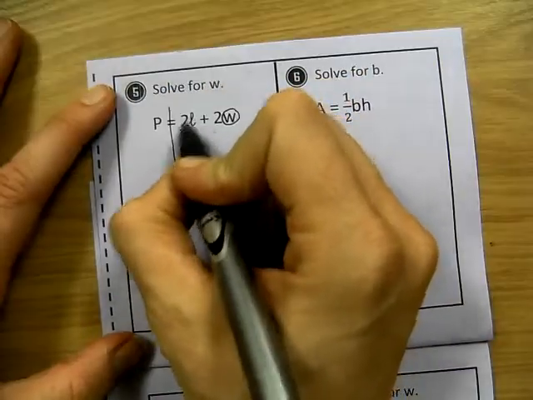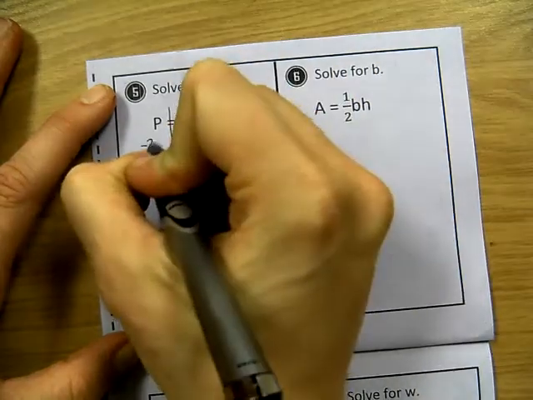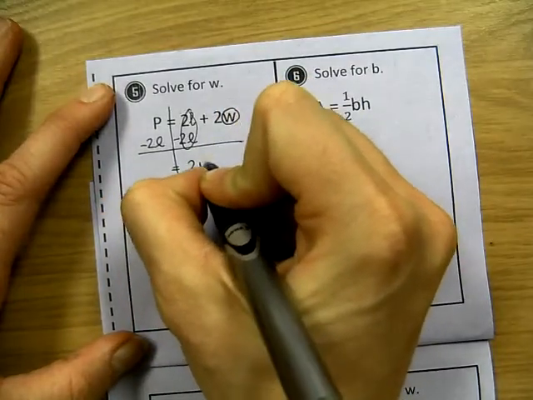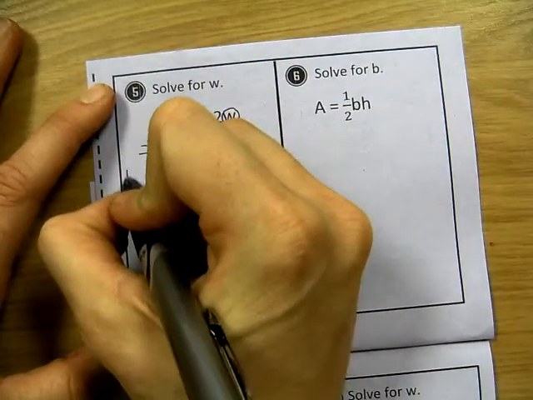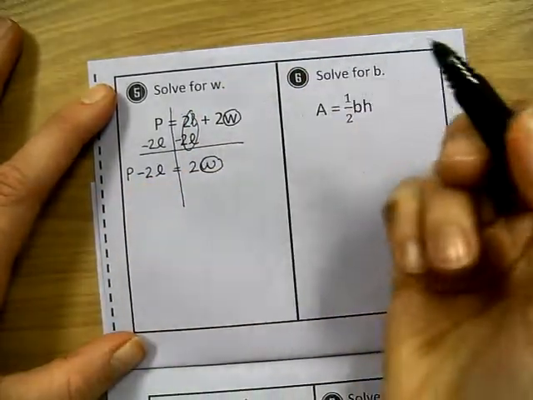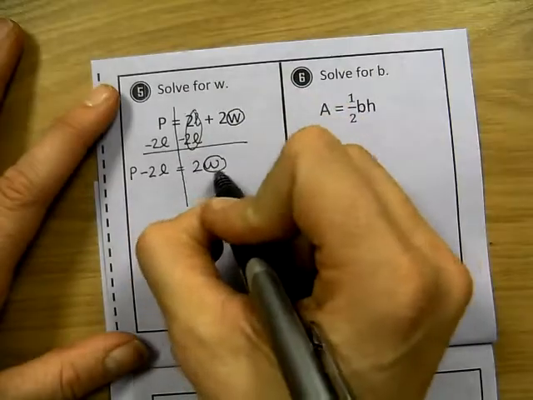I want to move this 2L term to the other side. So because it's a positive 2L, if I subtract 2L from both sides, these will add to be 0. On the right-hand side, I'm left with 2W. And on the left-hand side, I have P minus 2L. I have not solved for W yet. If I solve for W, it means I've isolated W, and W would be by itself. But I have 2 times that.